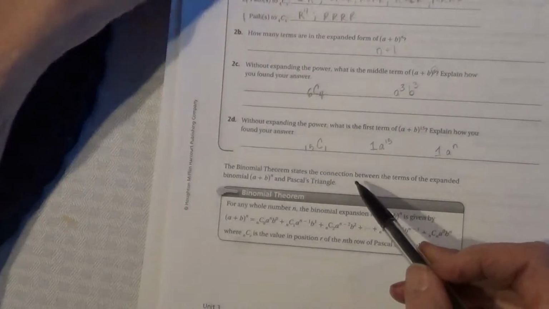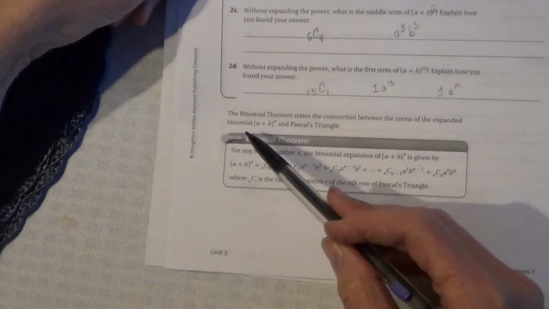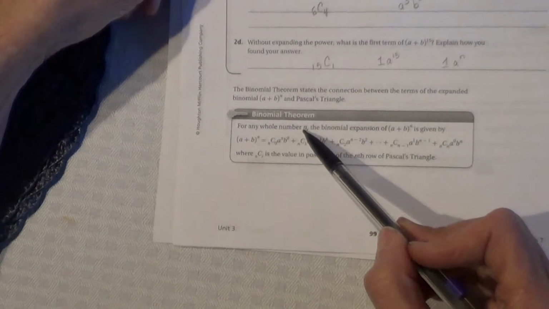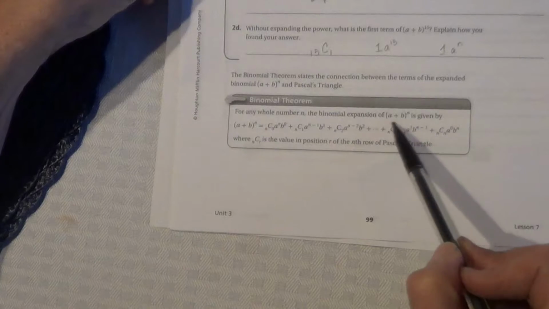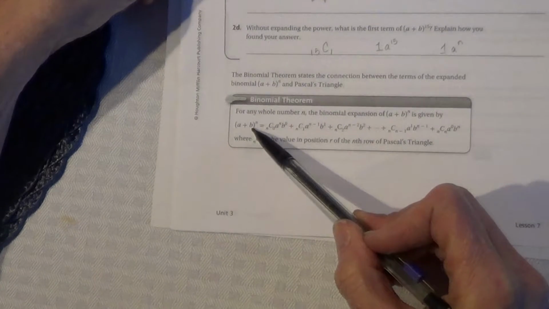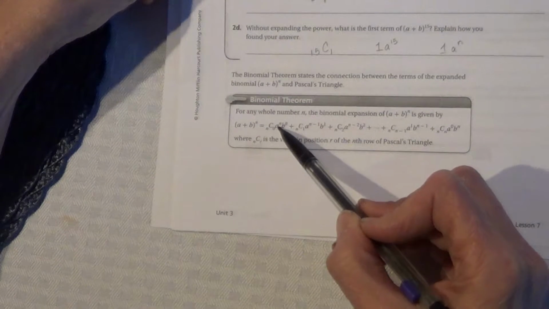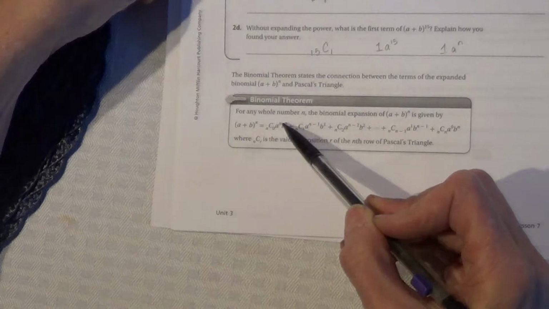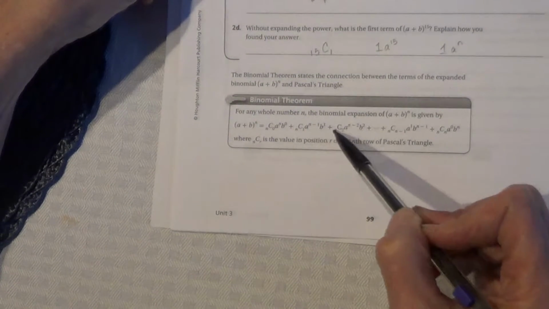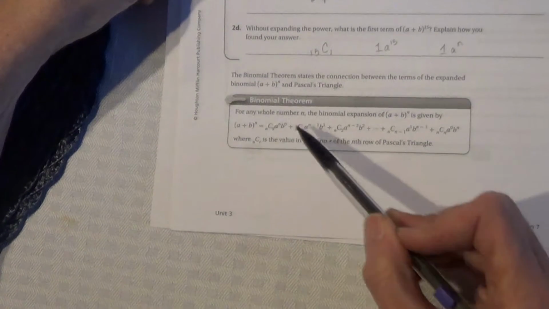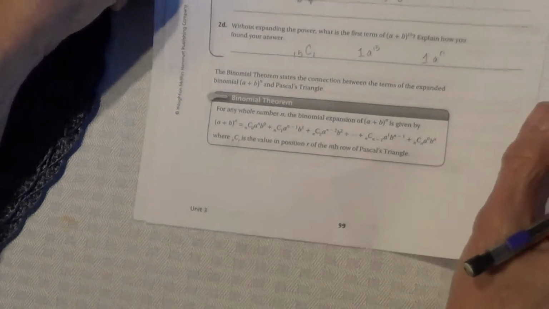Okay? The binomial theorem states that the connection between the terms of the expanded binomial a plus b to the n and Pascal's triangle for any whole number n is given by, here we go, we take whatever node it is in the Pascal's triangle and we hook it up with this at the highest degree and that at 0. And then this one builds as that one goes down, so that their degree is always equal to that n value. And you just take the nodes off of the Pascal's triangle. Really handy to do rather than multiplying those all out. Okay.